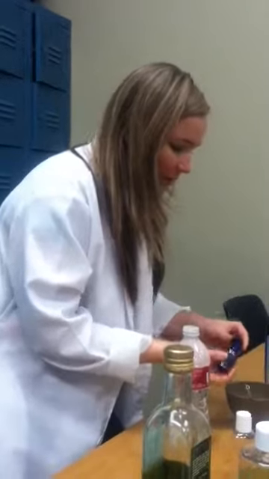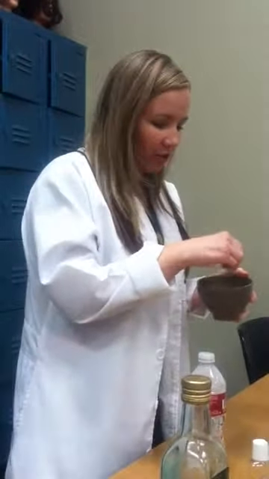And then the way we're going to cleanse with this is we're actually going to use it either in the shower or the tub. You can use it at your sink too, but it's easier in these methods. What you're going to do is put it all over your face, and it's going to feel really weird if you're not used to cleansing with oil. It's going to feel really strange at first.